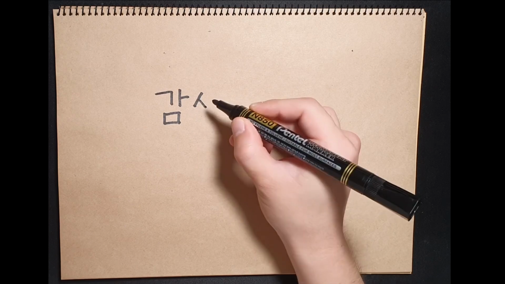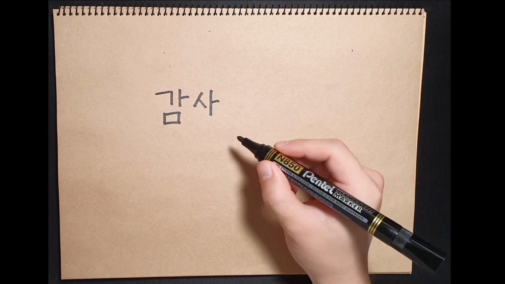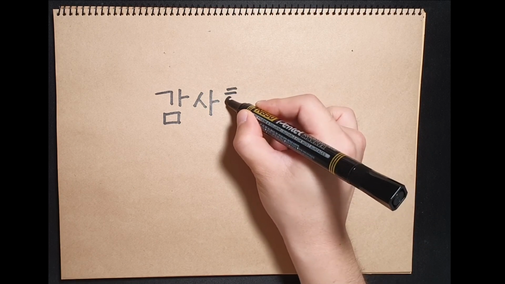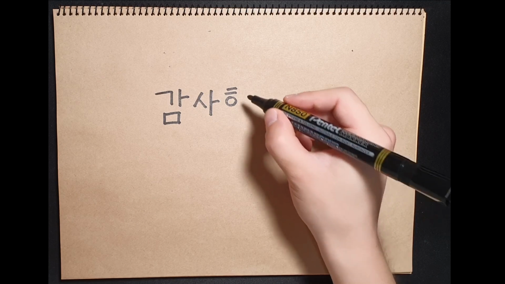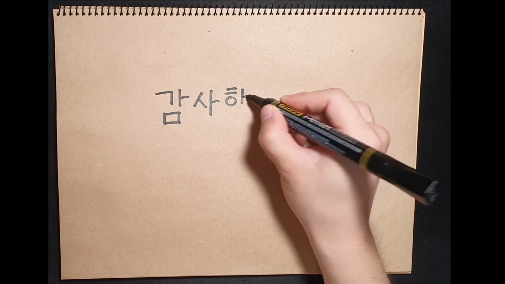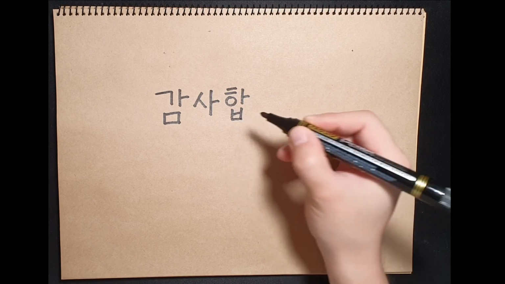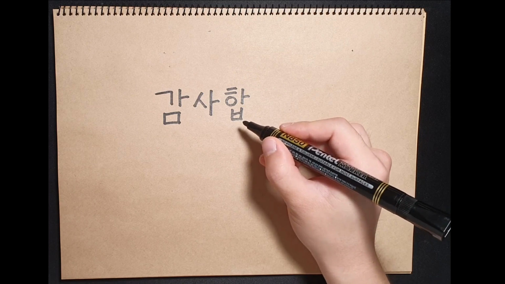Next is 시옷 plus A, 사. 히읗, which has the sound of H, A, plus 비읍 at the bottom, which has the ending sound of 읍.